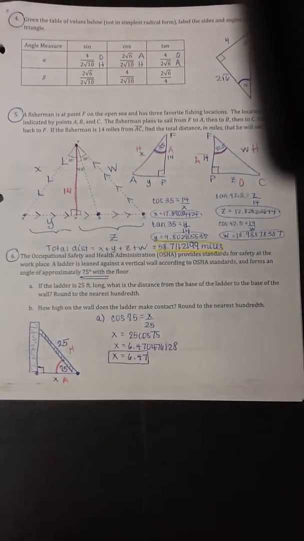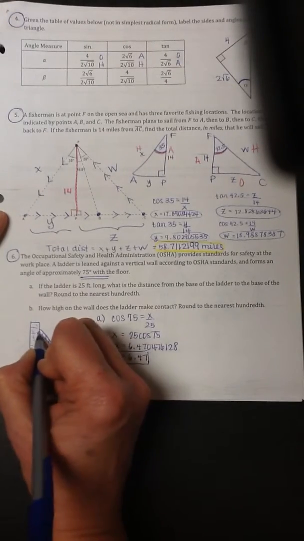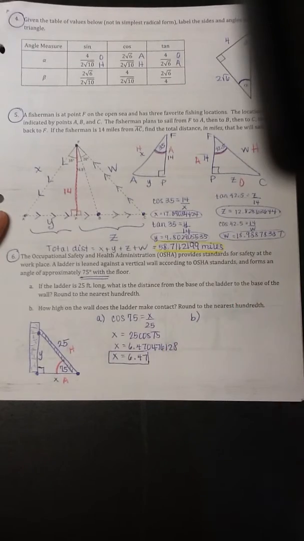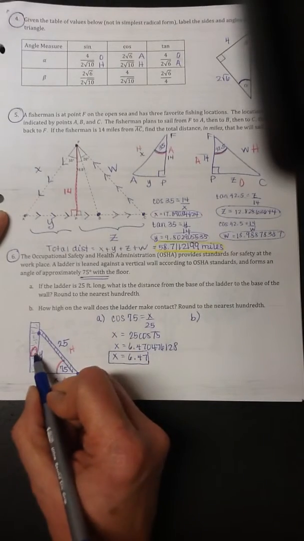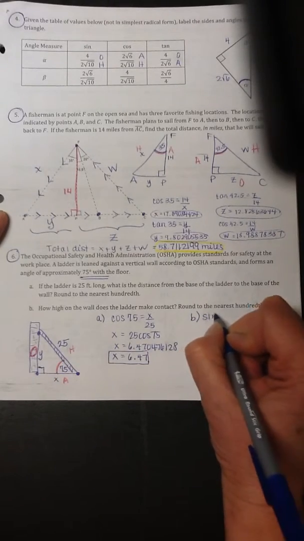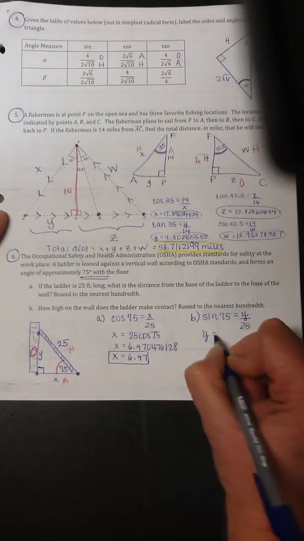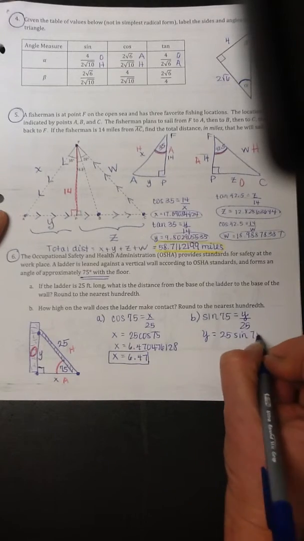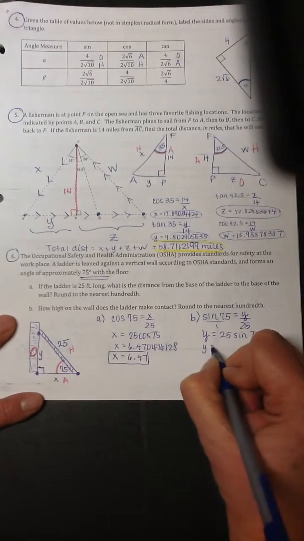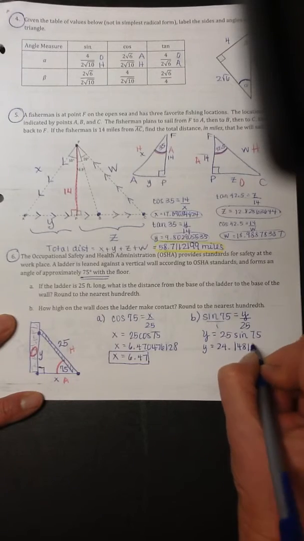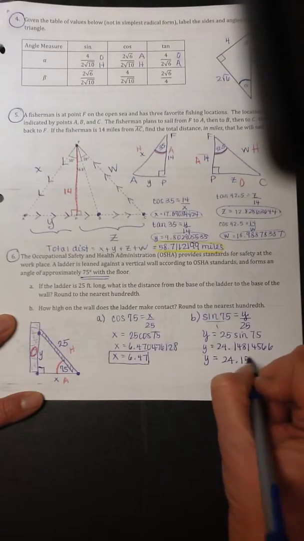For part B, it says how high on the wall does the ladder make contact. So now I'm looking for this measurement from the ground to where it hits at the top. So in part B, with respect to that 75-degree angle, this is the opposite. So now I'm going to work with opposite and hypotenuse. So that's the sine of my 75-degree angle equals y over 25. Cross multiply. And I get that y is equal to 24 point, rounded to the nearest hundredth here also, 24.15.